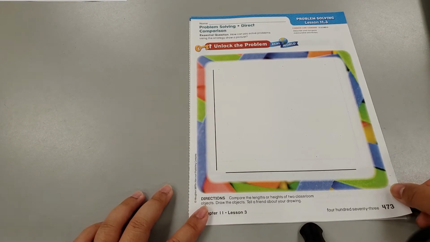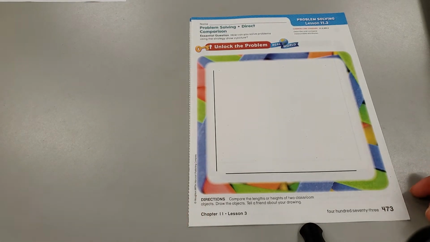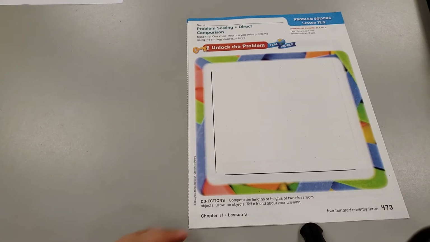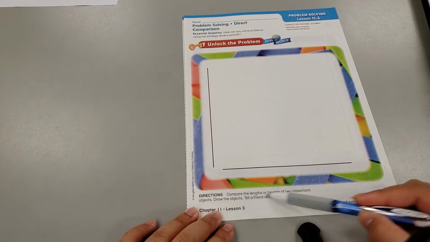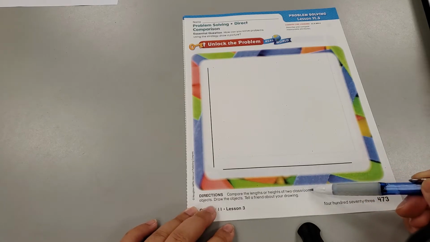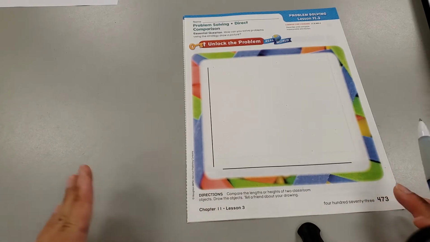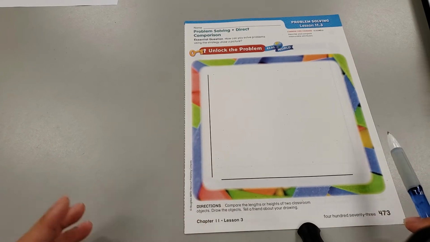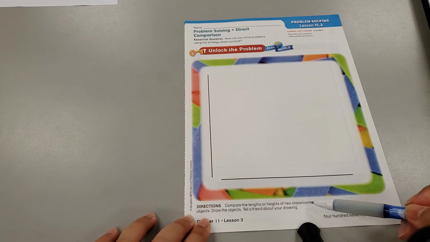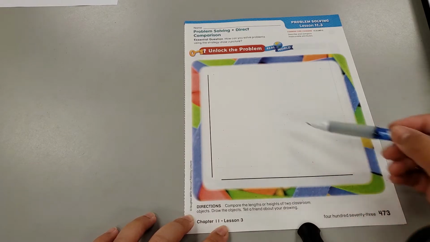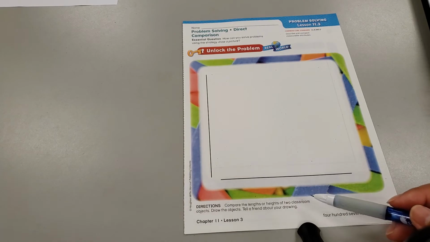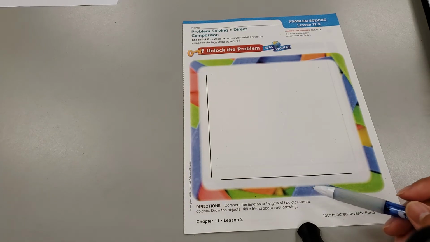We did cube towers, we did pencils, we've seen trees, but now we get to go around our home to compare objects that we would like to. The directions that you'll see on the paper will say, compare the lengths or heights of two classroom objects. Now, you boys and girls are very lucky. Your classroom is now your whole house. So go ahead and pick two house objects or two objects at home, and let's draw them and tell a friend or a family member how you are deciding to compare those objects.